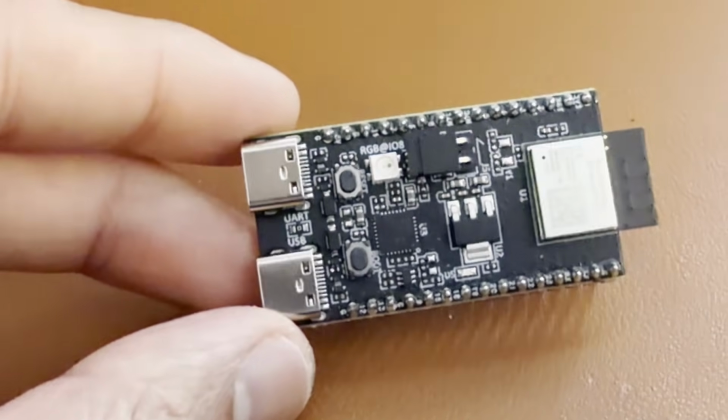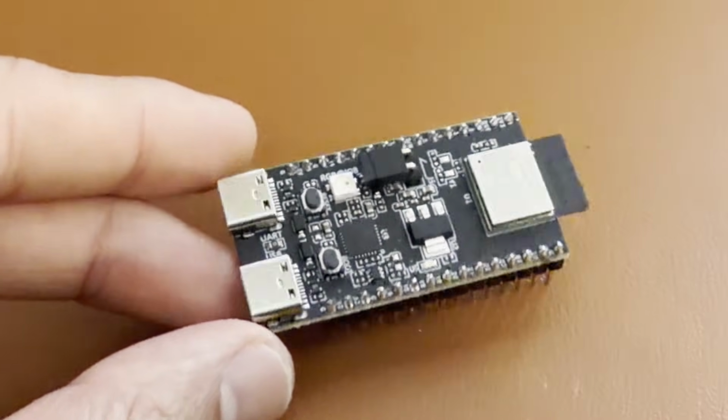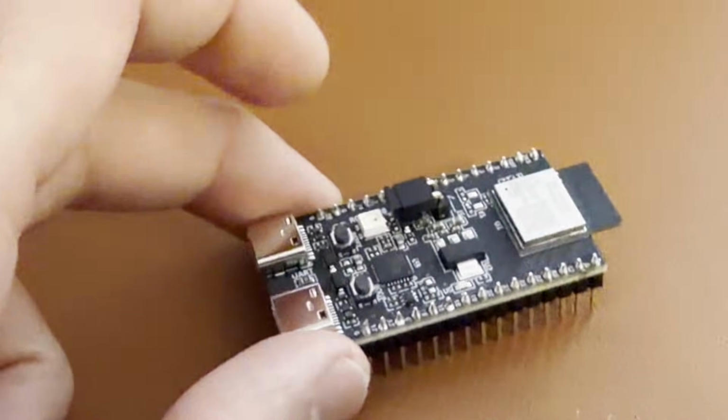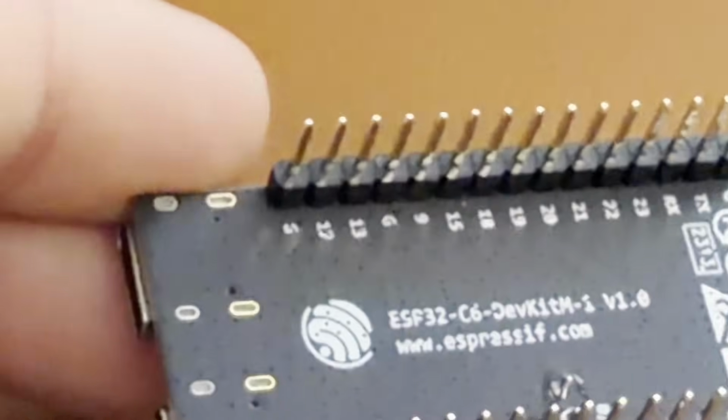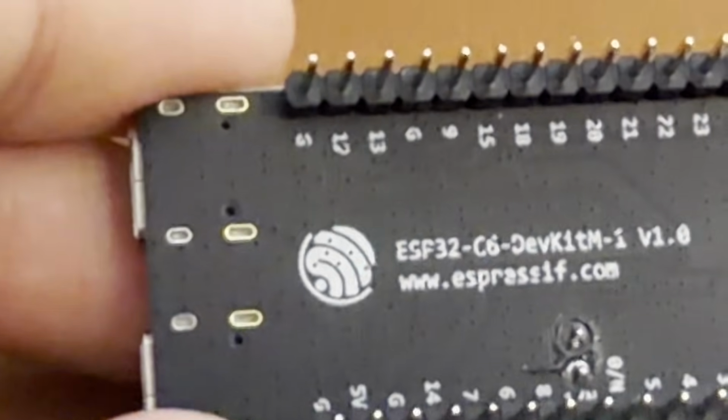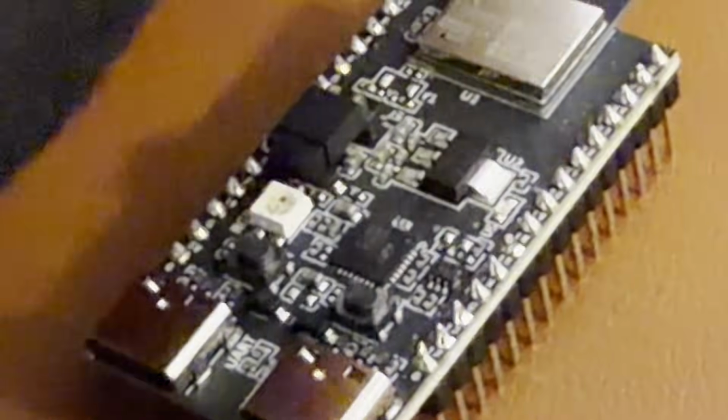The hardware for this specific project is going to be very straightforward. We have an ESP32-C6 DevKit M1, this guy right here, and the pins that I'm going to use are pin number 13 and G because they are really close to each other. We just need a digital IO pin and a ground.